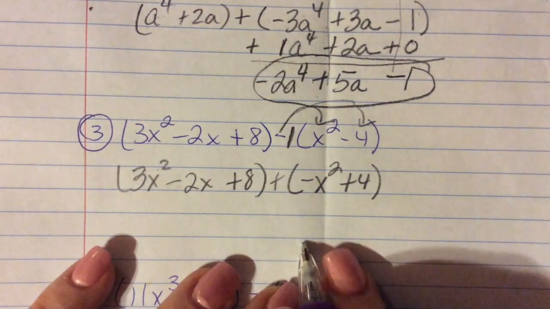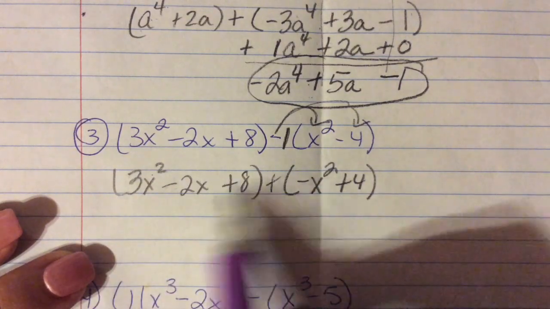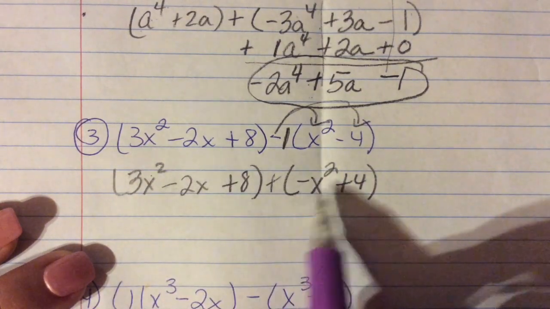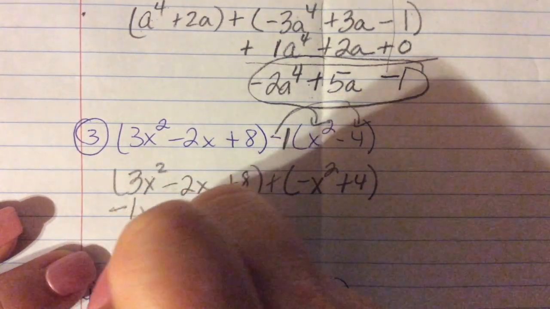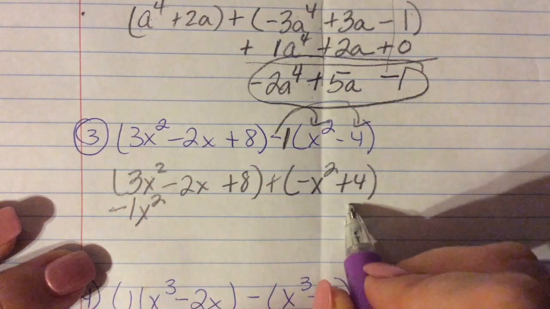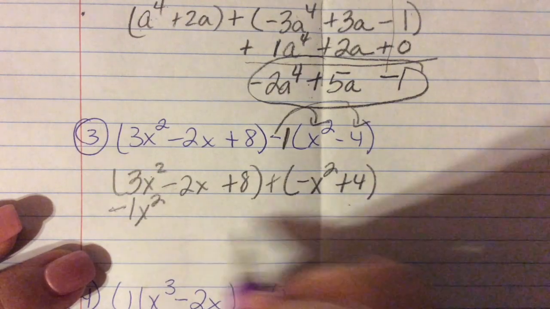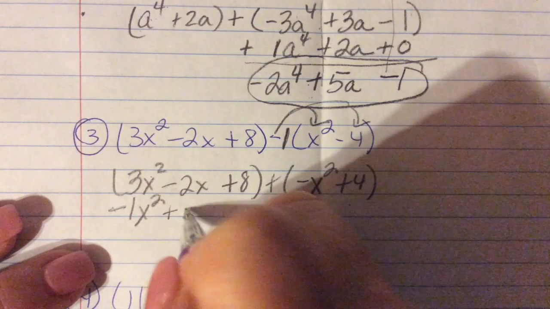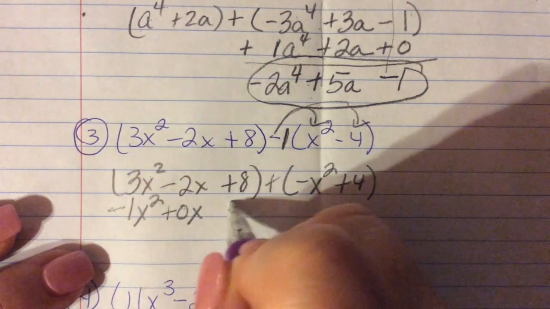Okay, so once again, combine our like terms. I'm going to move them over the binomial to the trinomial. So I have a negative x squared. It's going to go under here. You could think of it as a negative 1x squared. I don't have an x with a 1 degree, so I'm just going to put a plus 0x to hold the spot. Then I have a plus 4, which will go with the other constant.